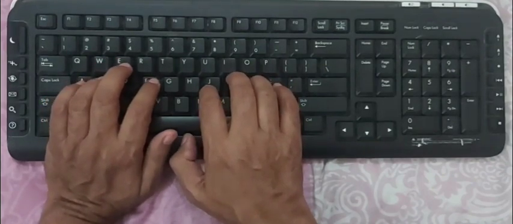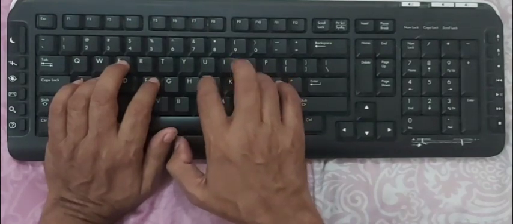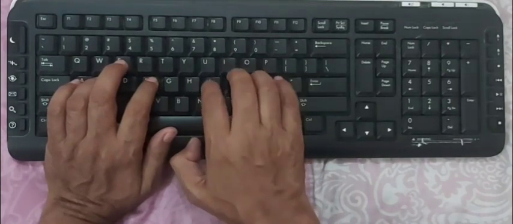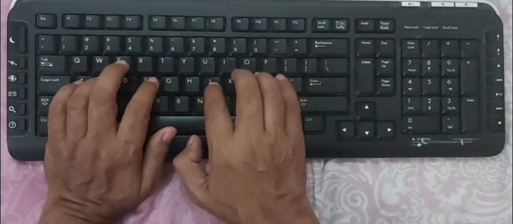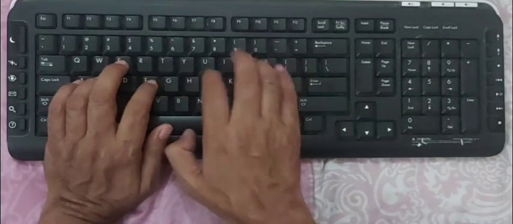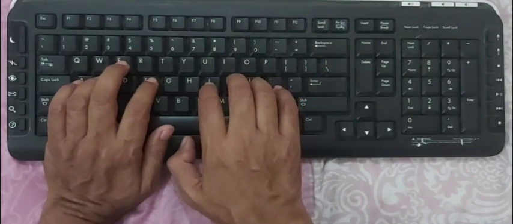Now from the right side, semicolon, P, L, O, K, I, J, U. Now I am going to lift my finger from letter J, type out letter Y, and my finger will be back on letter J.